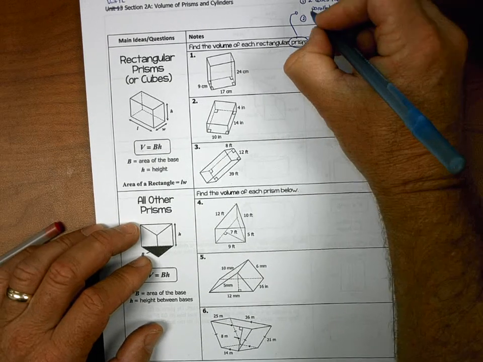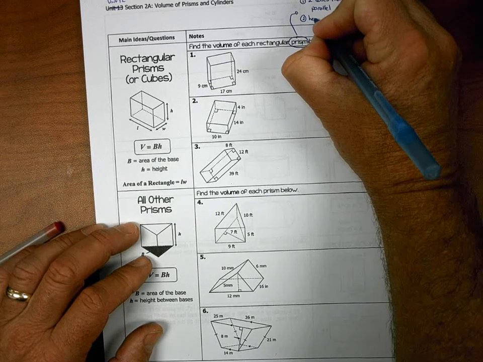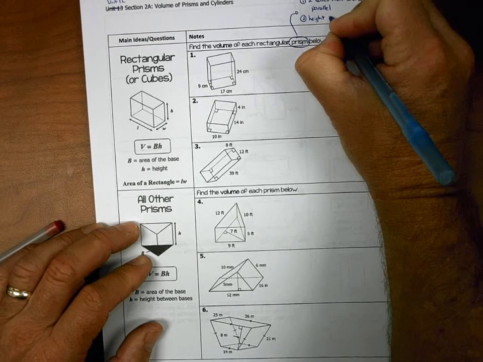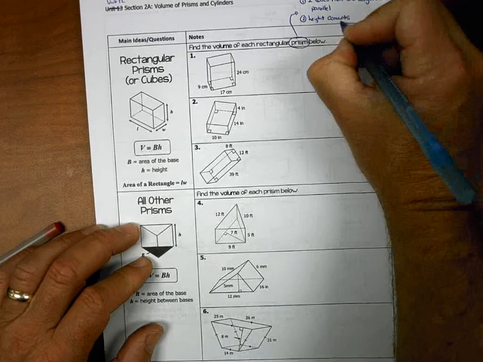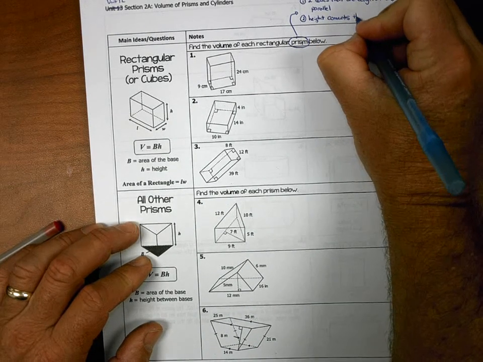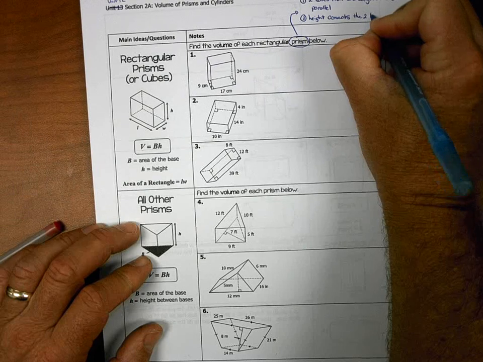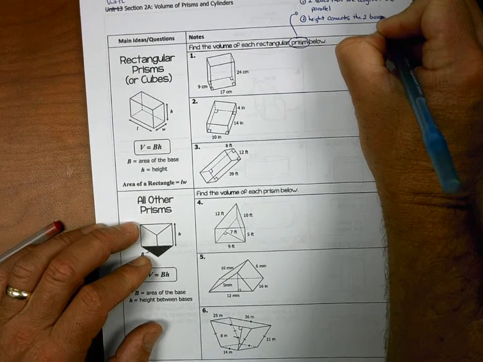And then the second thing that you have to remember is the height connects the two bases, all right? So the height is whatever the line segment is that connects the two bases.